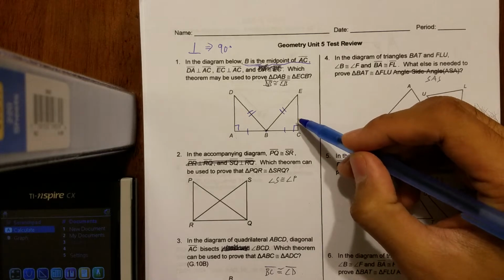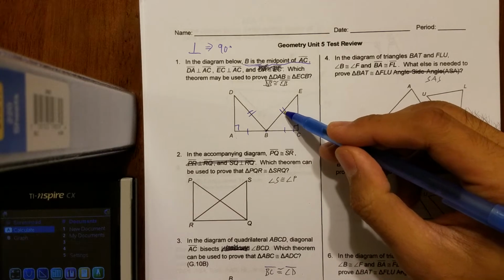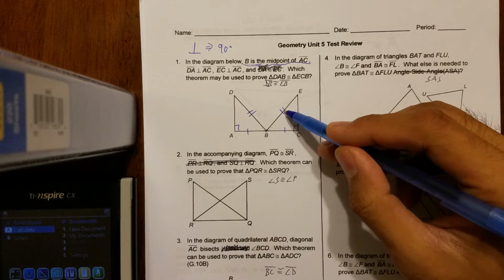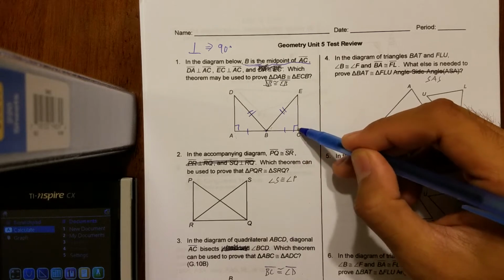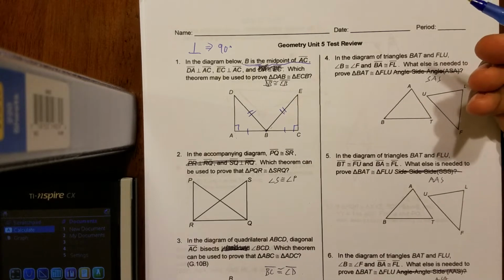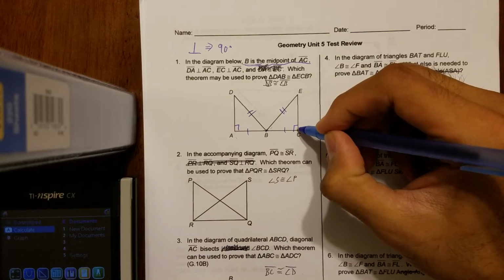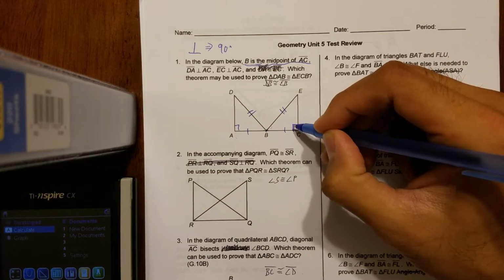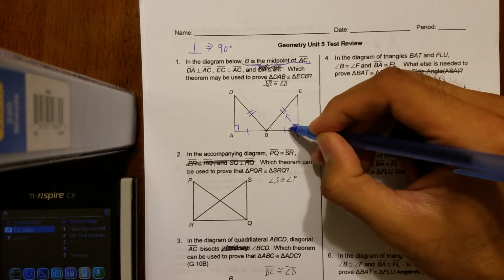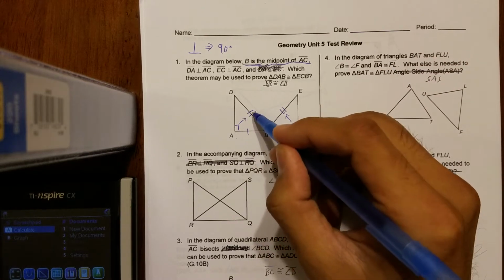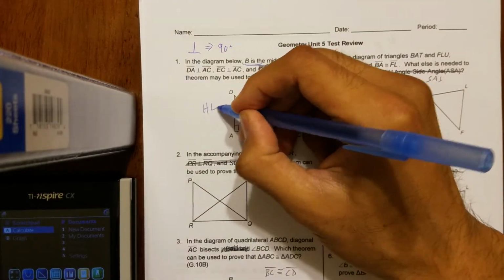So here you have side, skip, side, angle, which is not one of our things. But you do have the 90, and you have the hypotenuse, which is across, and you have the leg, and that matches on both sides, hypotenuse and the leg. So this one's HL.